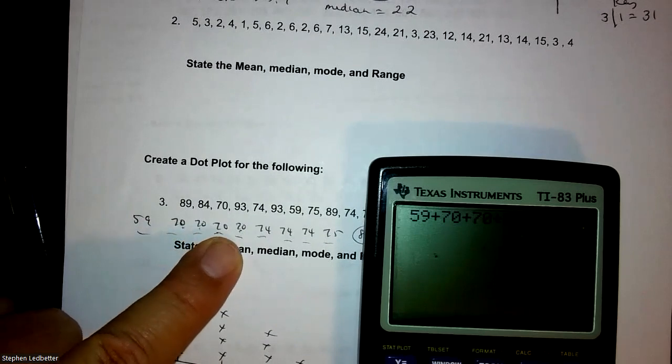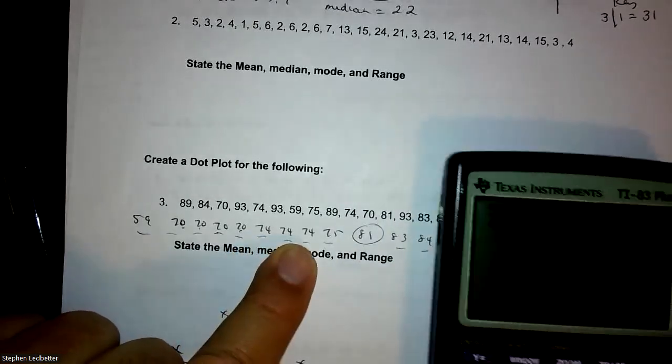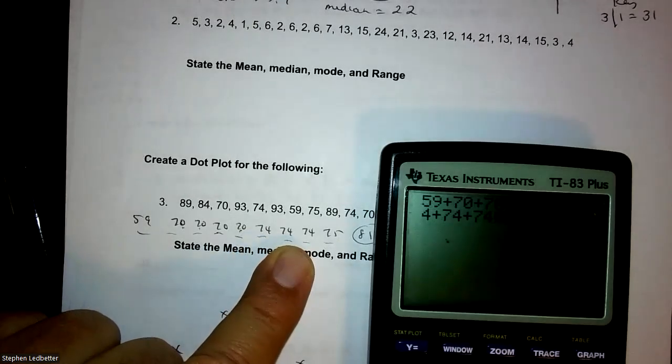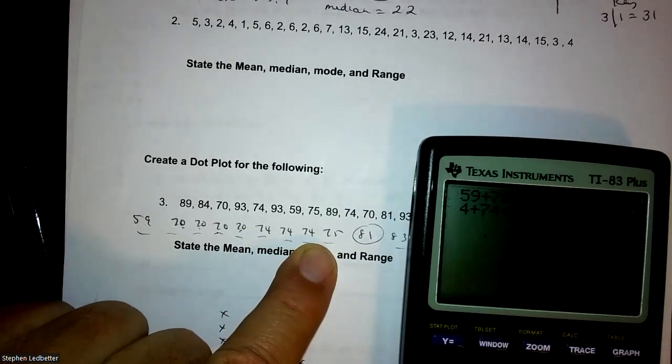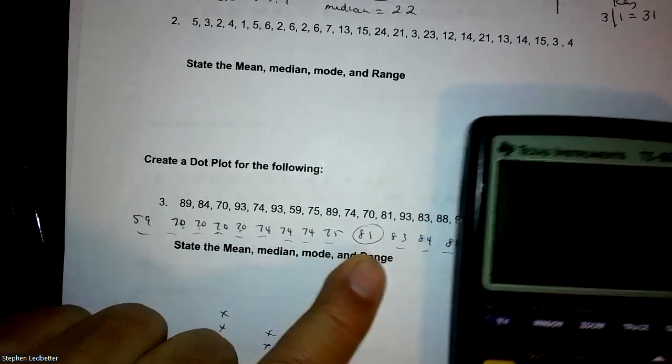I've done 3 of them. I got 4 of these to do. I can type right. And 2 74s. Oh, see, I typed it in wrong. You really have to watch this when you type it in because your fingers will hit the wrong button, especially if you're in a hurry. So take your time, type it in correctly.